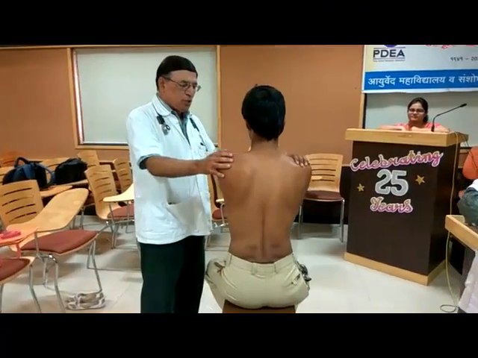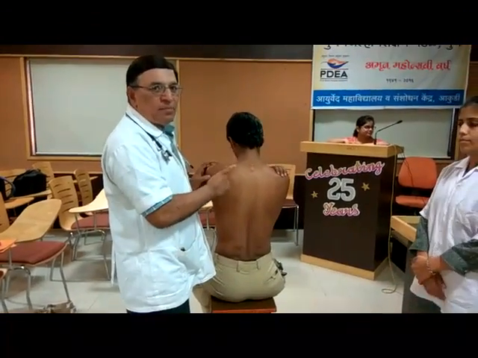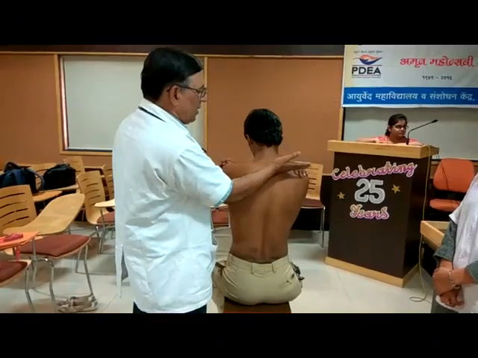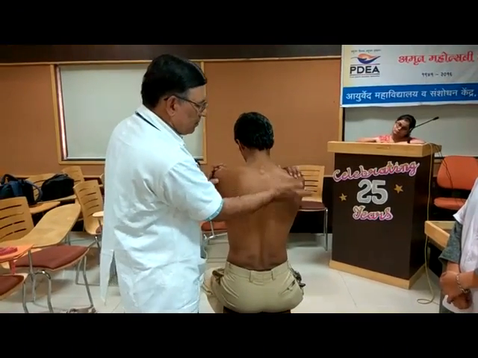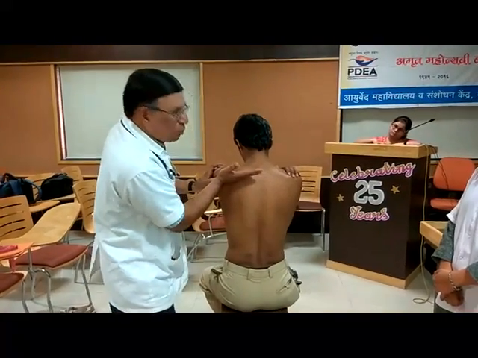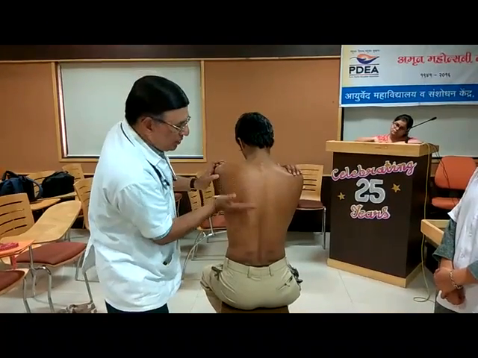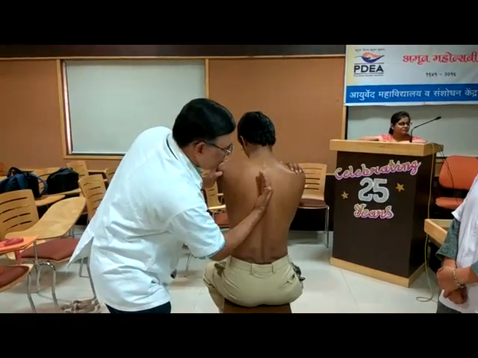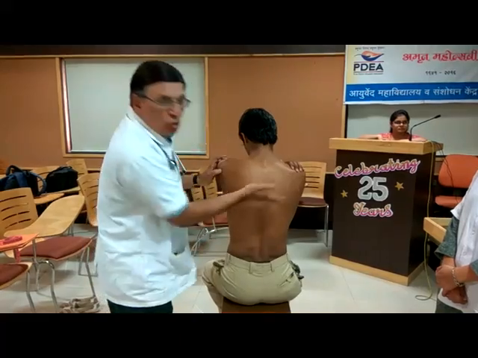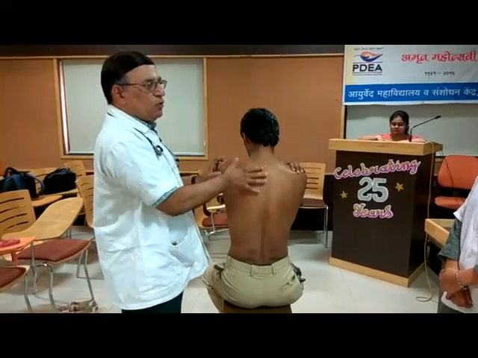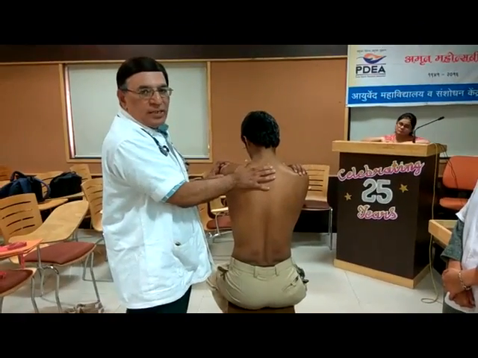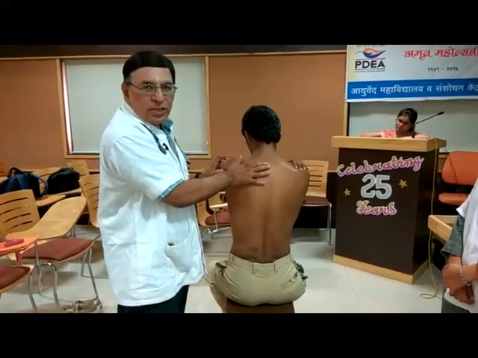Okay, you can take this position from this side. Test vocal fremitus by asking the patient to say 111. Suprascapular, middle scapular, infrascapular, and interscapular. All these areas should be examined for the sound waves. Tactile vocal fremitus increases in consolidation and reduces in pleural effusion.